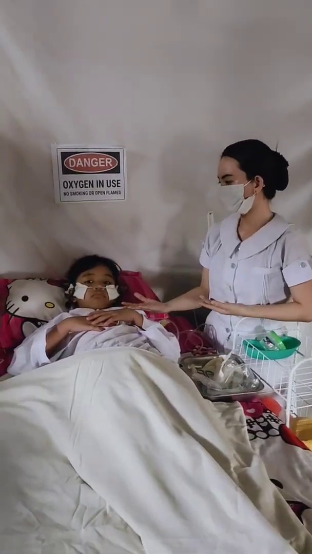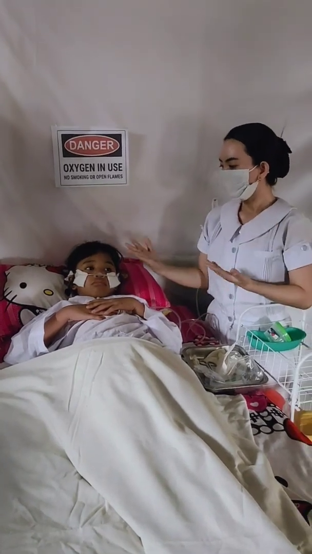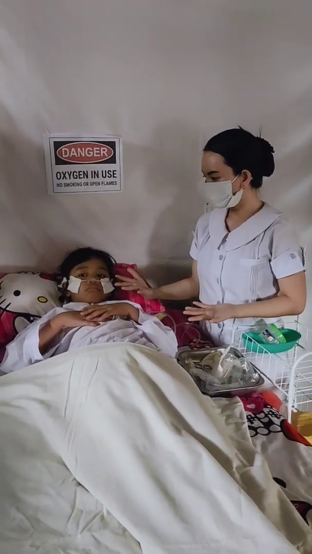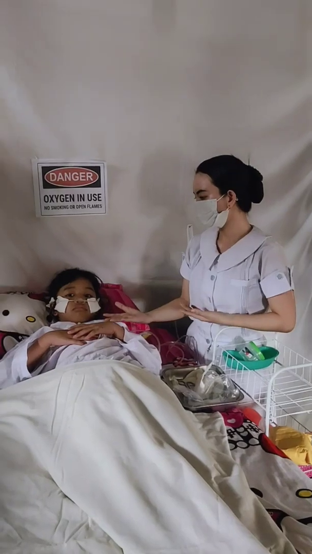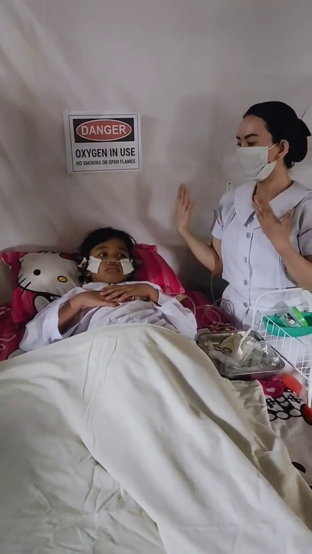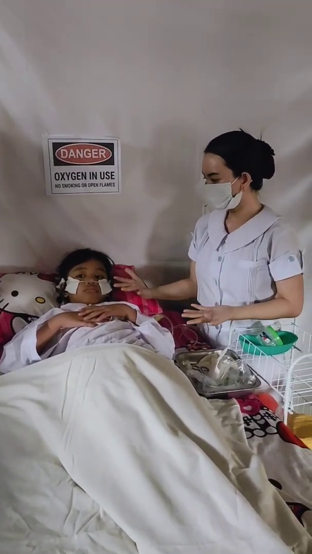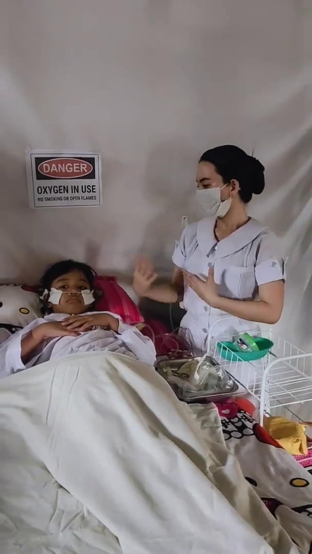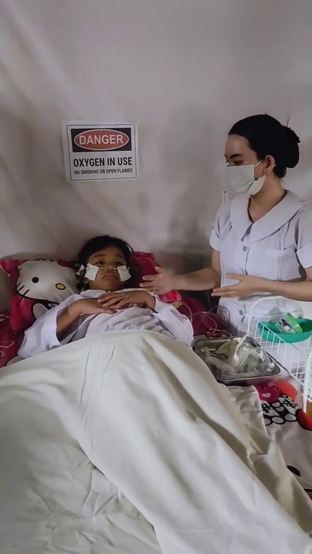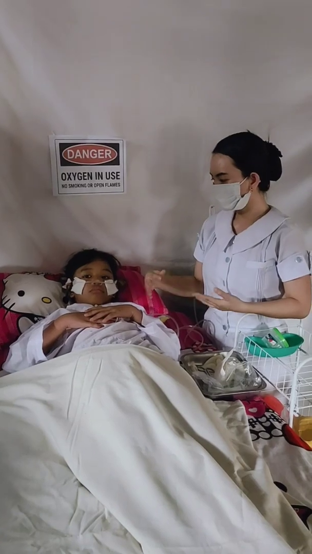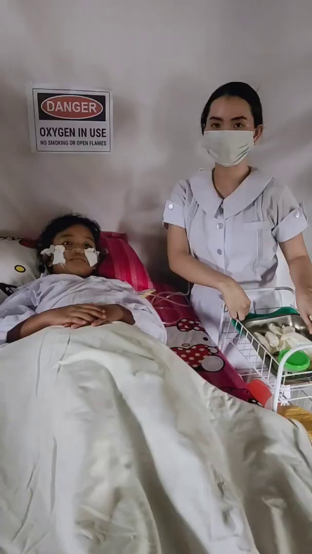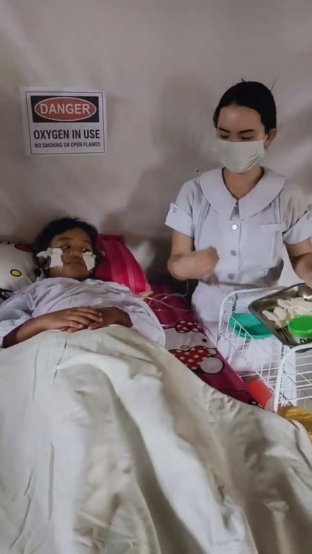Next is to assess the patient's respiratory status, including respiratory rate, effort, and lung sounds. Note any signs of respiratory distress, such as tachypnea, nasal flaring, use of accessory muscles, and dyspnea. This is to help the nurse evaluate the effectiveness of therapy and detect clinical evidence.